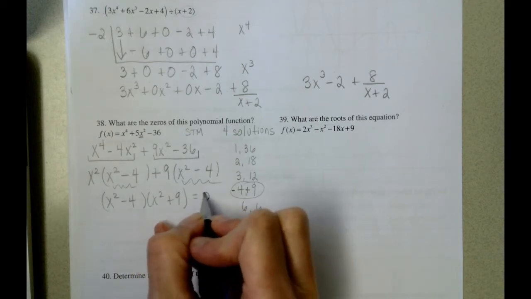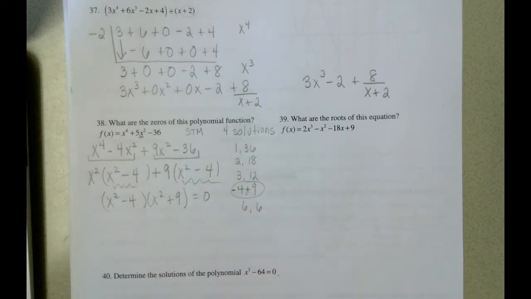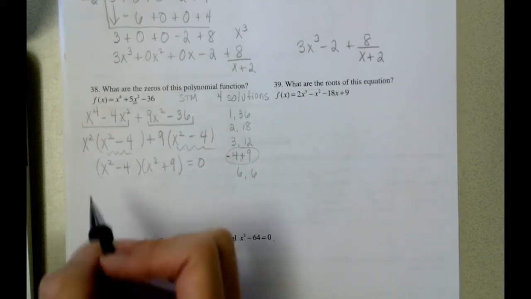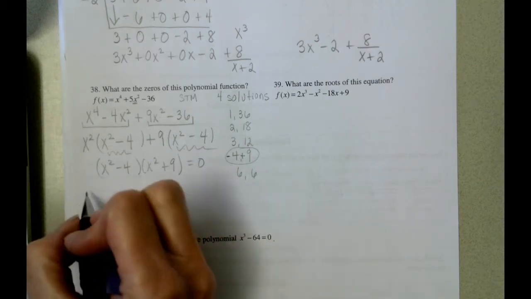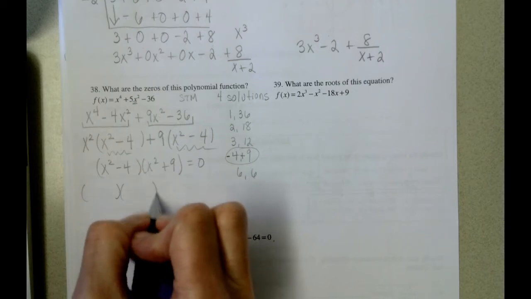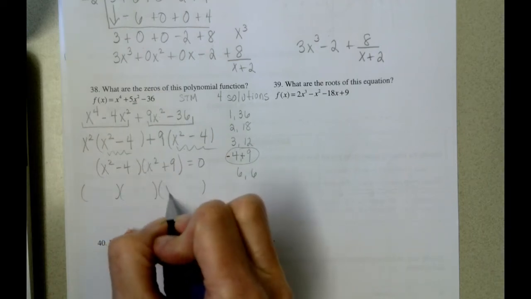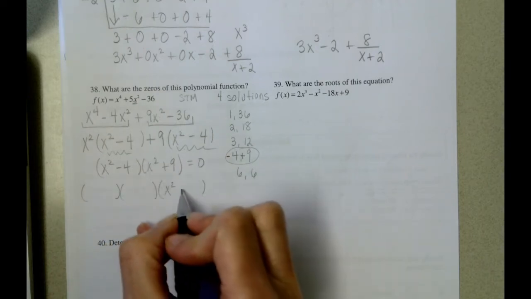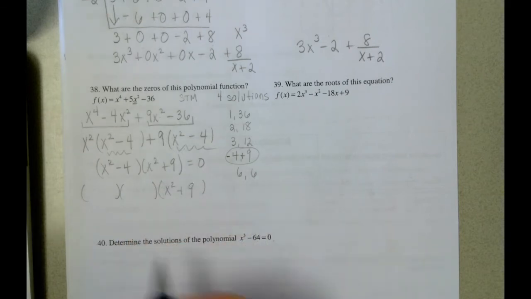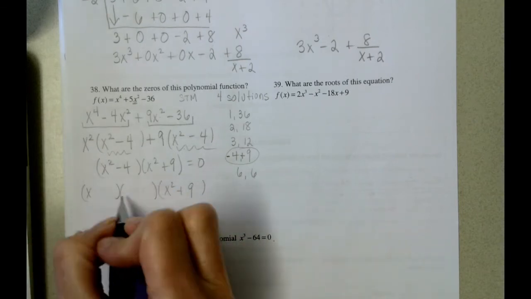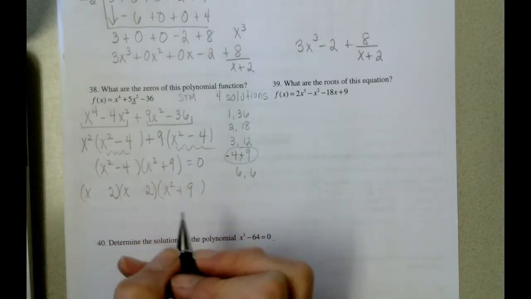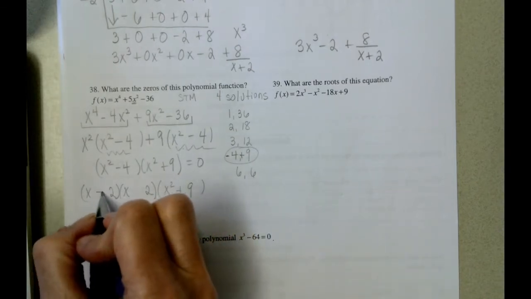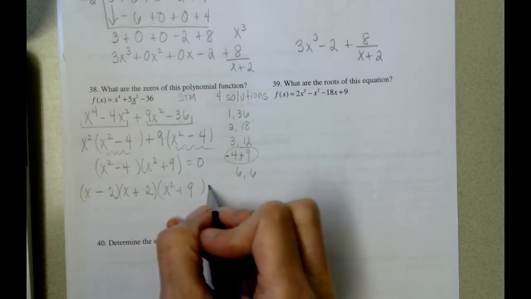Now, some of you may opt to solve the problem from here. We can factor one more time, so I am going to. We can factor that first parentheses because we've got 2 perfect squares and a minus sign. X squared is x times x. 4 is 2 times 2. Difference between 2 squares, different signs.